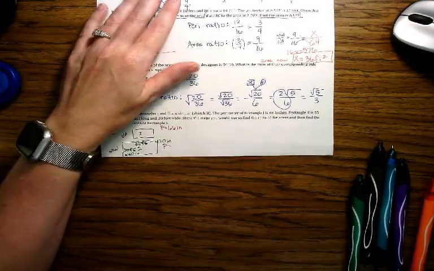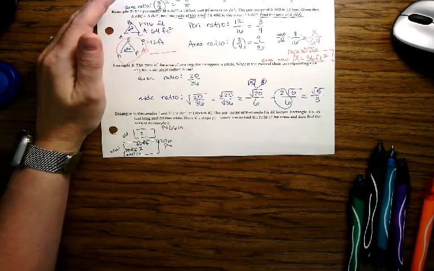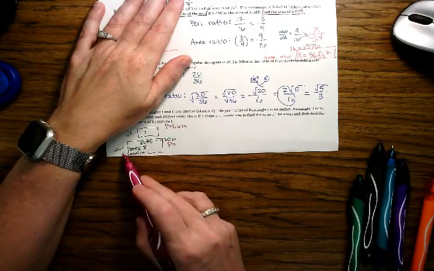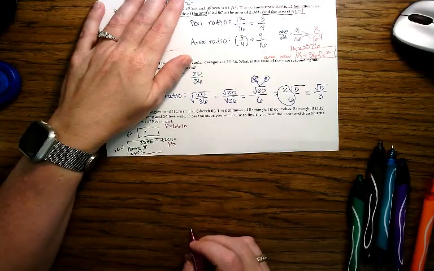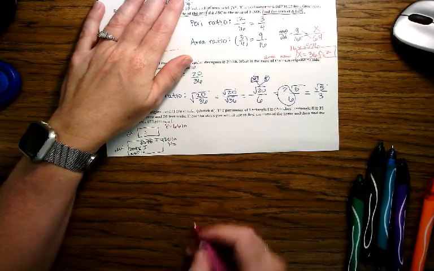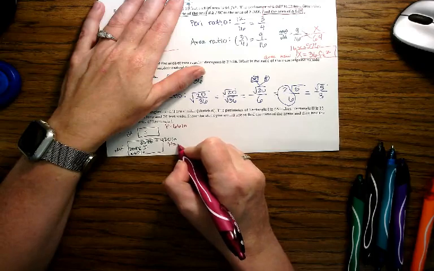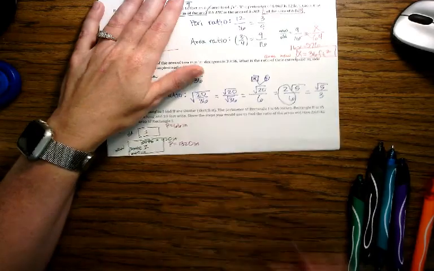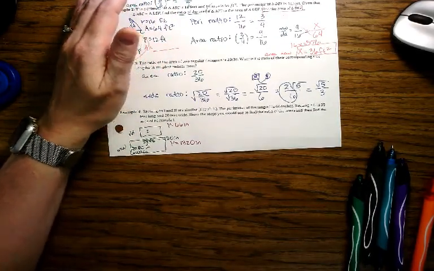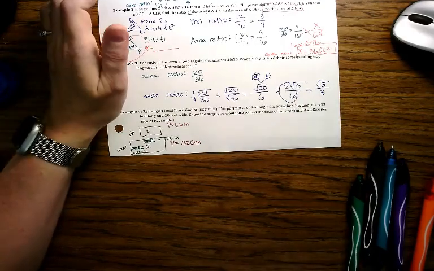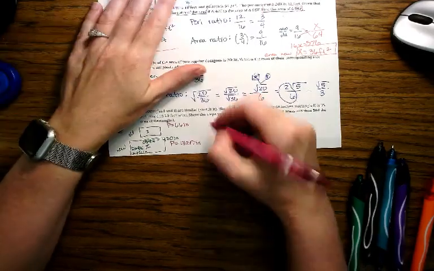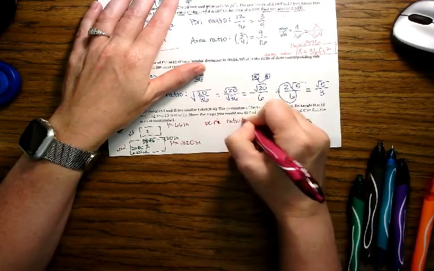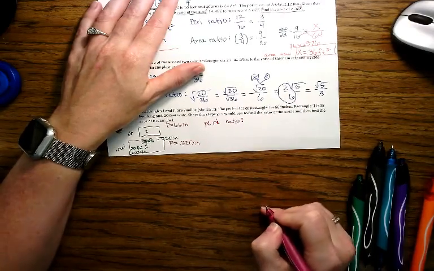I could do perimeter. So what would be the perimeter if I've got 420, 240, 420, 240? Add them all up. So someone add them all up. It becomes how much? 1,320. 1,320 inches. Okay. What else can I find? I can find my perimeter ratio. Which one goes on top? The 1320, because he's the new guy. And my old guy is 66.